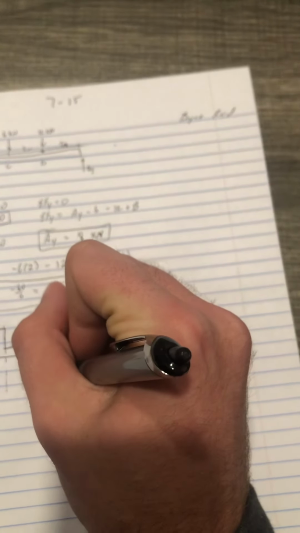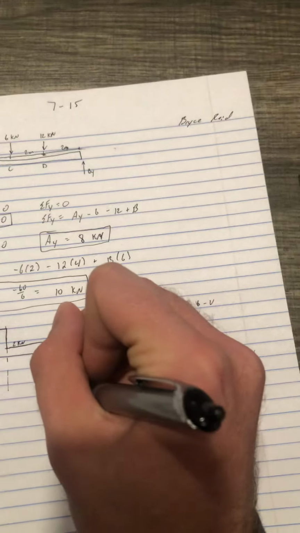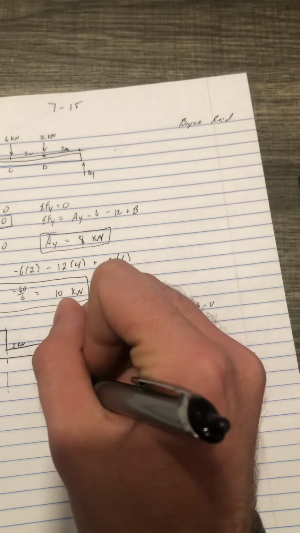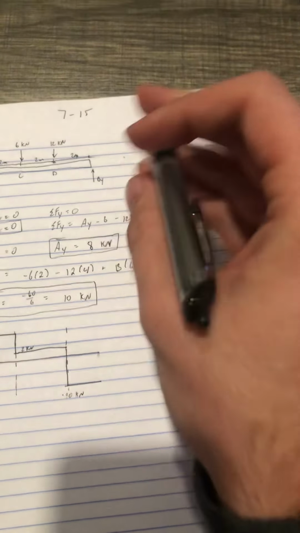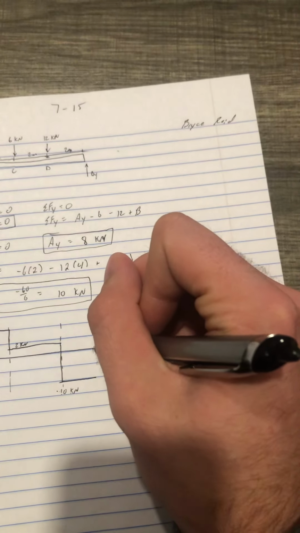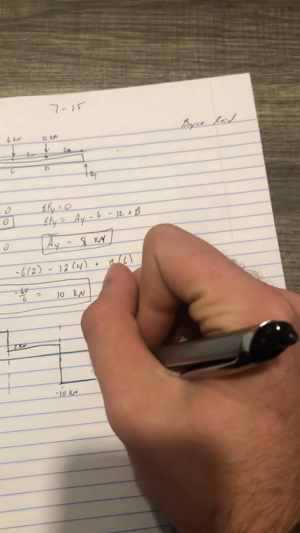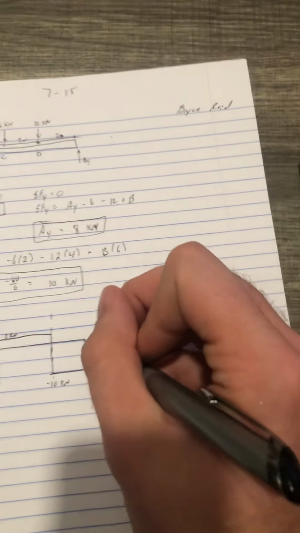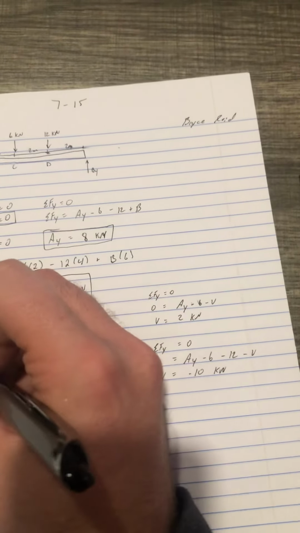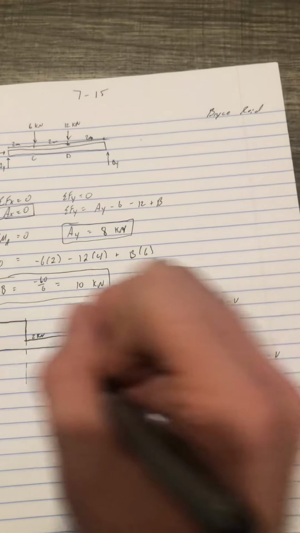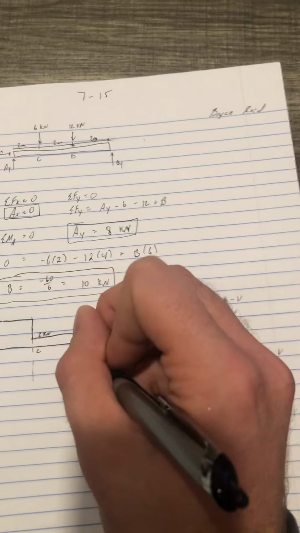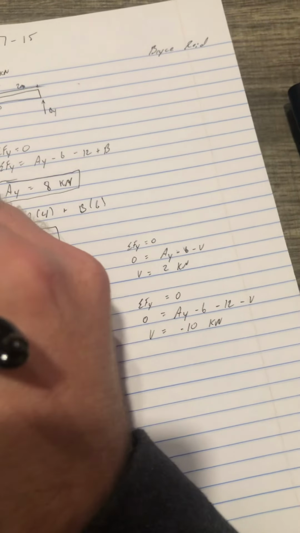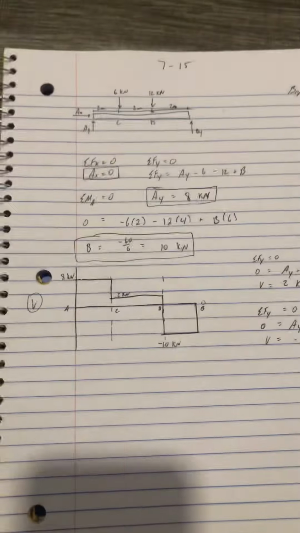Go all the way down to negative 10 kilonewtons. Nothing messes with it, and then at the very end, we hit the end of the body diagram, so we go straight back to 0. This will be point A, point B, C, and D. This is our shear force graph.